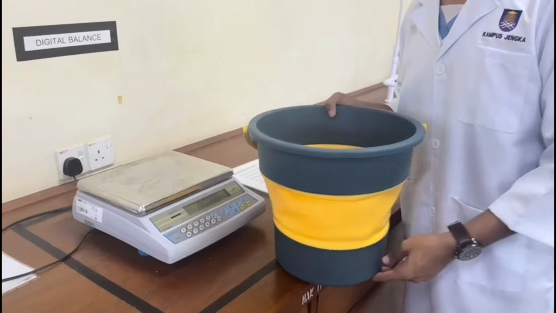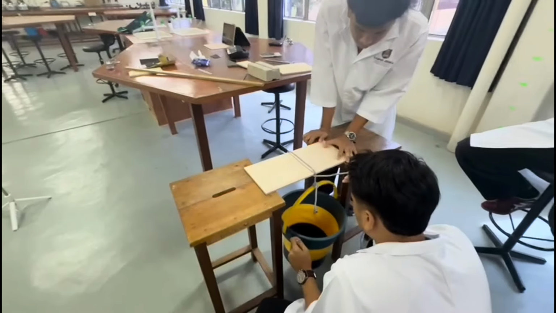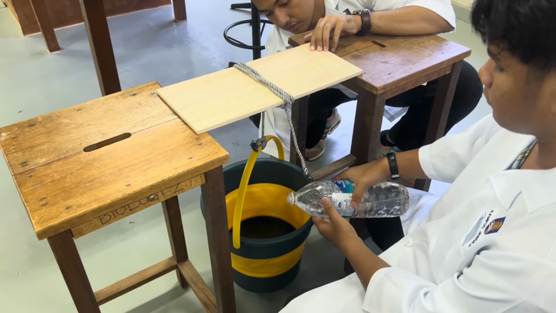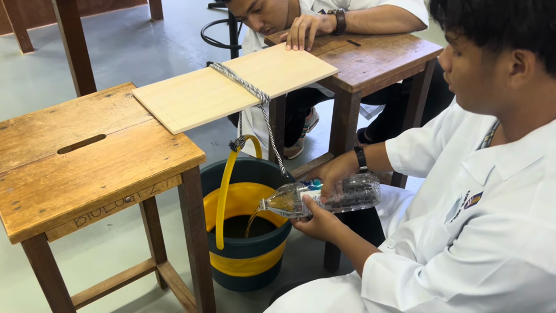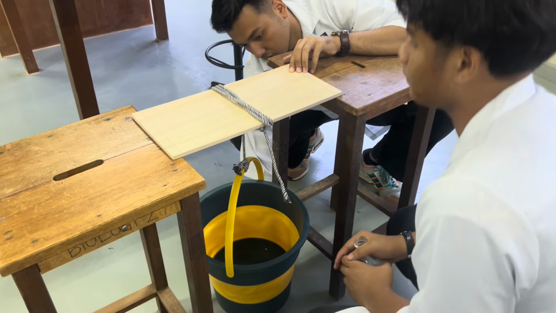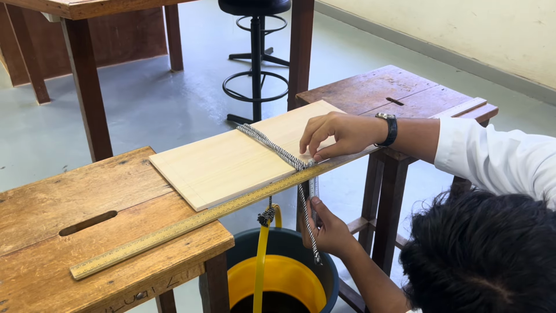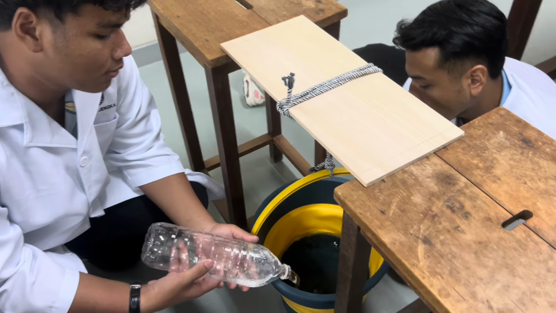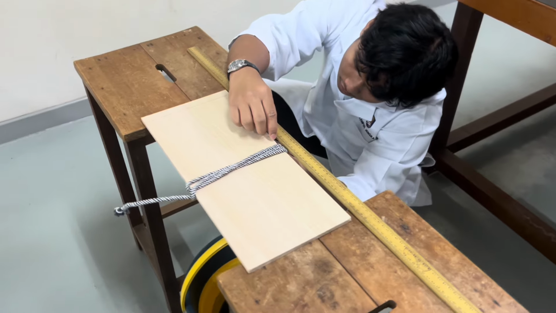Now we measure the mass of the empty bucket. Now we are adding 2 kilograms of water more into the bucket, so it will be 4 kilograms of water in the bucket. For this we will measure the deflection point. Now we are adding another liter of water until it reaches 6 kilograms. Now we are measuring the deflection.